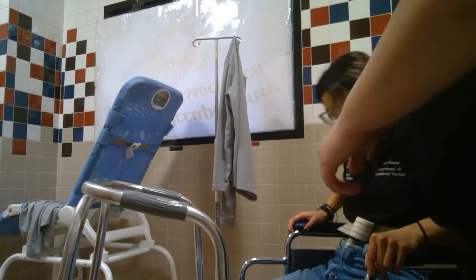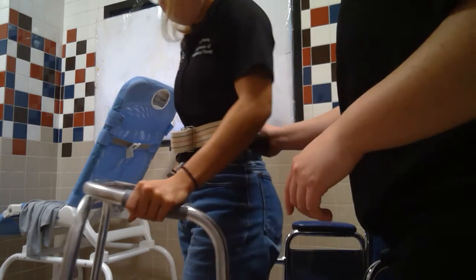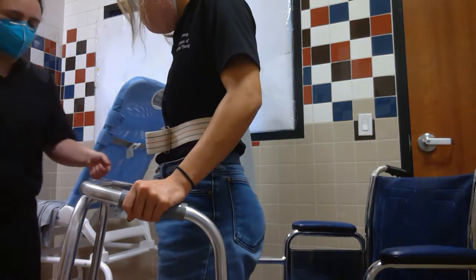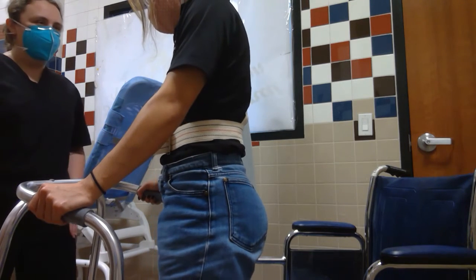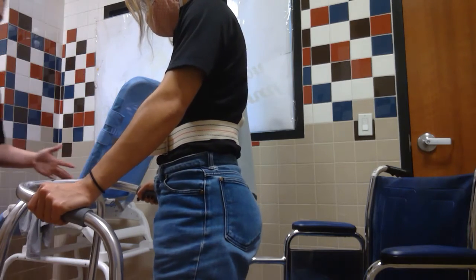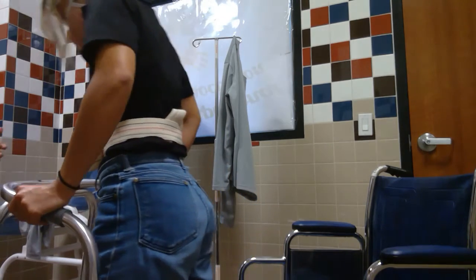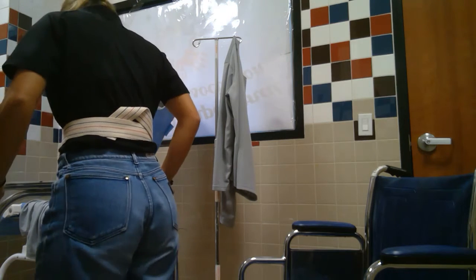Okay. Great job. And so now with the walker, you're going to move the walker first, and then the leg you have surgery on, and then your good one, okay?